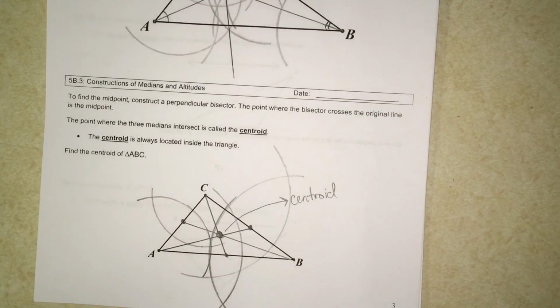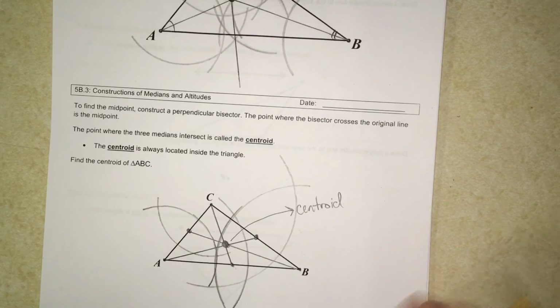So that explains how to not only find a single median of a triangle, but also how you find the centroid by connecting all 3 medians within the triangle itself.